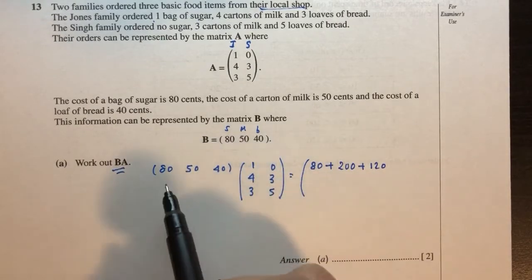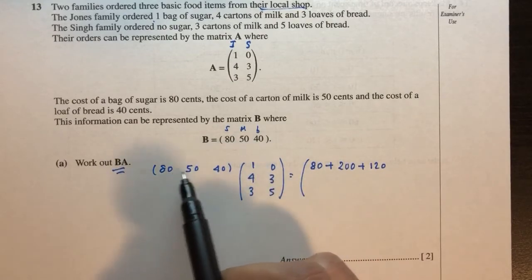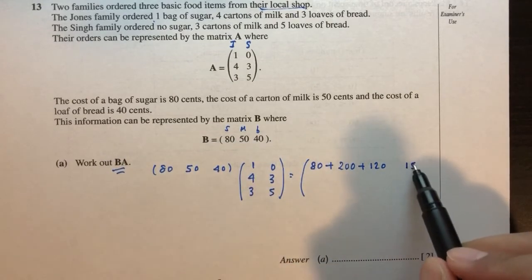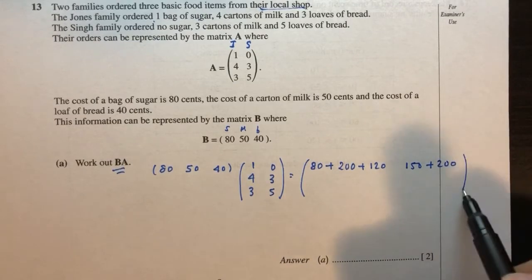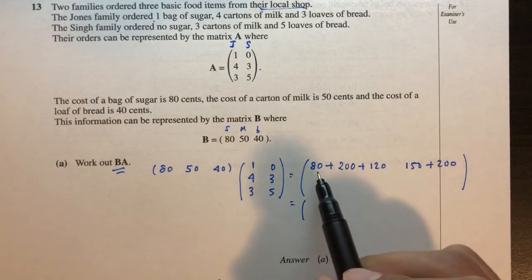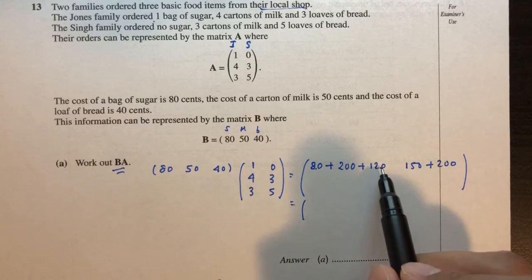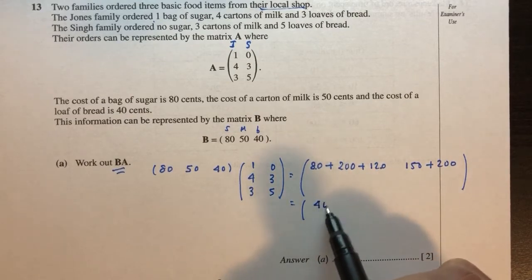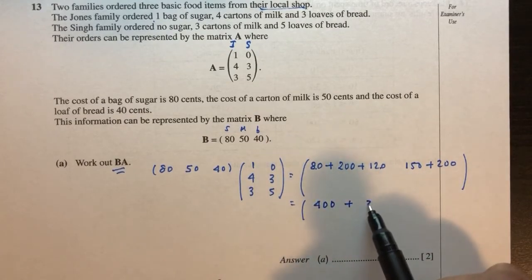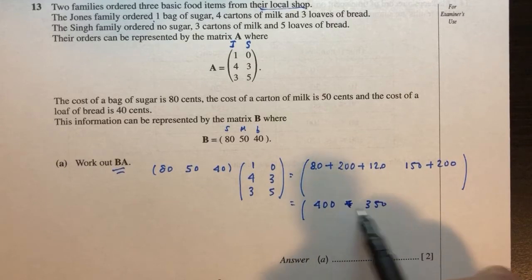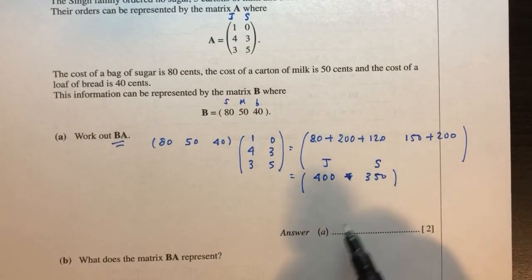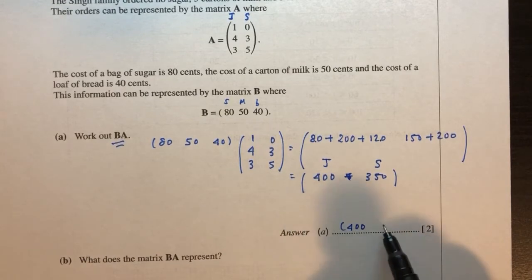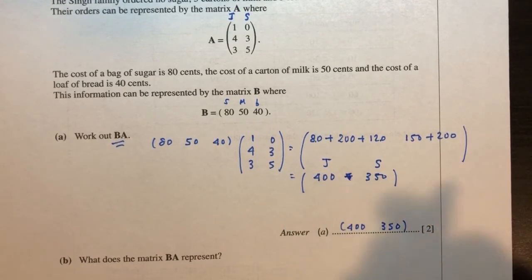And then the next one will be 80 times 0 is 0. That will be 150, plus 200. Simplify. What do we get? So here we have 80 plus 120 will be 200. So that will be 400 plus 350. So not plus. So this is your answer. This is for Jones and this is for Singh. Your answer is 400 and 350.